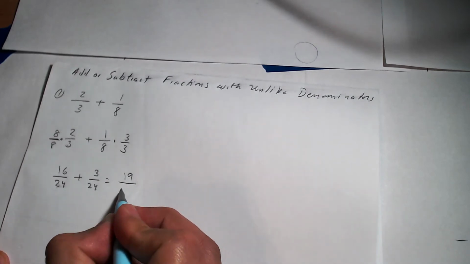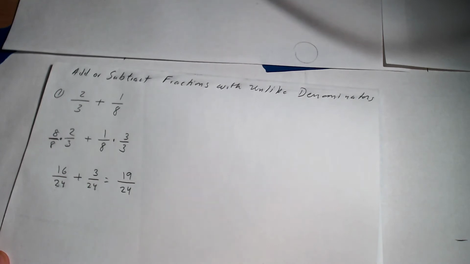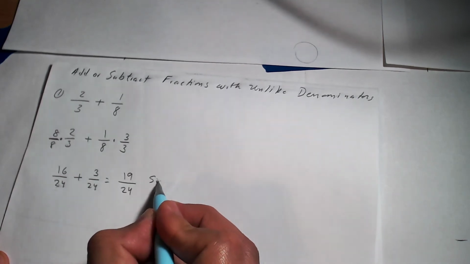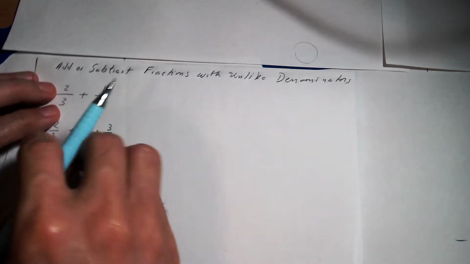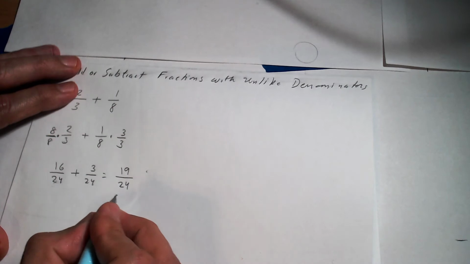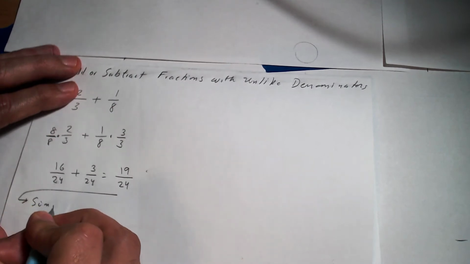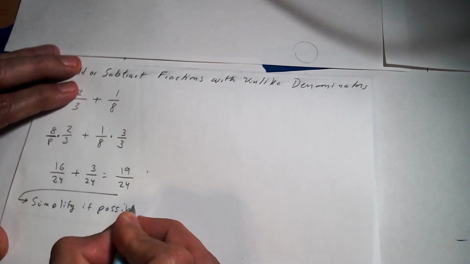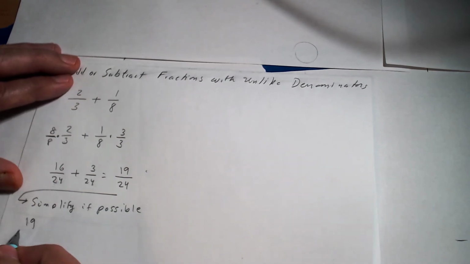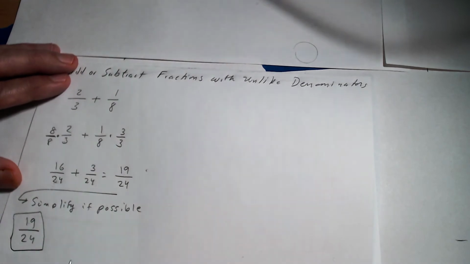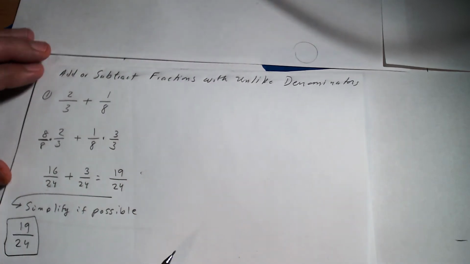So then this will give me what? 19 over 24. And again, simplify if possible. So let me just rewrite it over here. For this one, simplify if possible. So 19 over 24 is going to stay the same. The greatest common factor for 19 and 24 is 1, so it just stays 19 over 24.